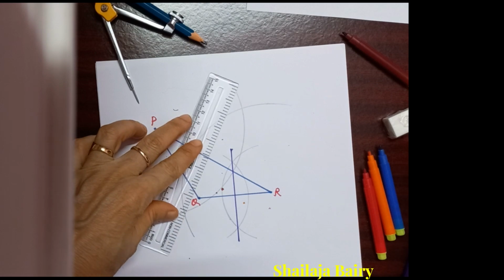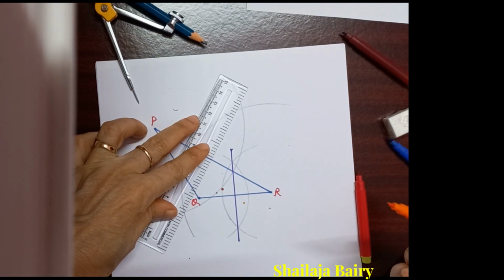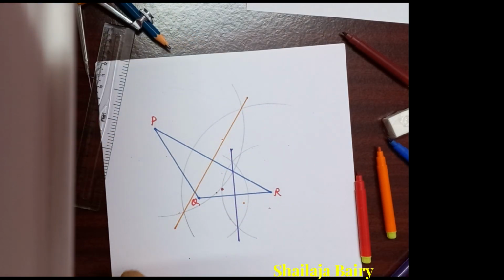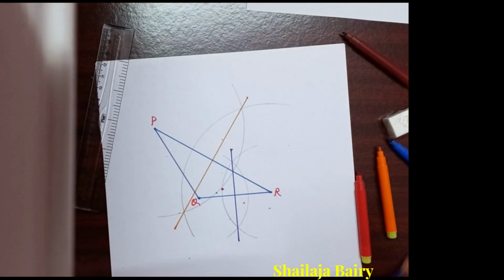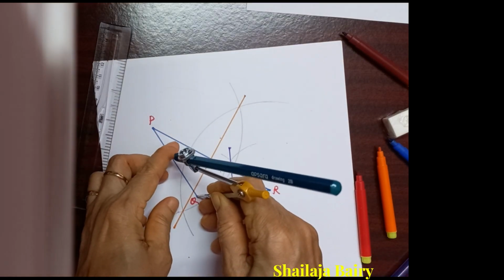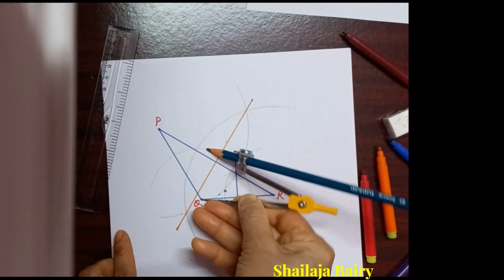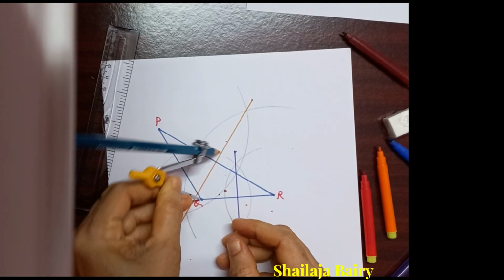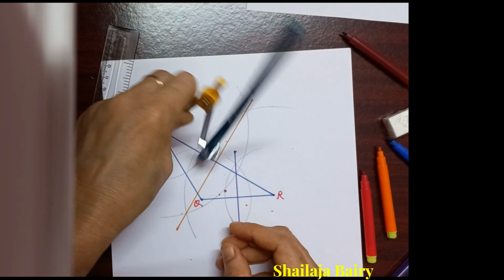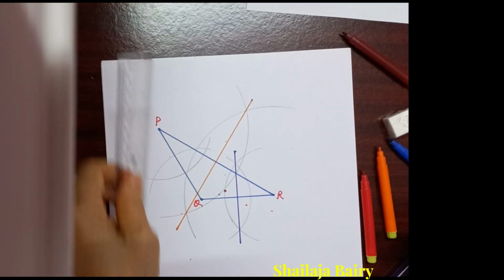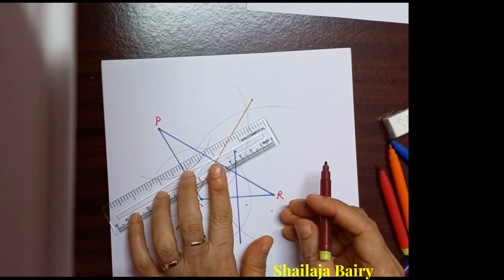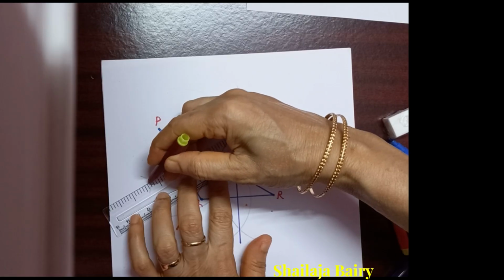And now draw the bisector. And the bisector of PQ is to be drawn now, more than half. Accuracy counts.